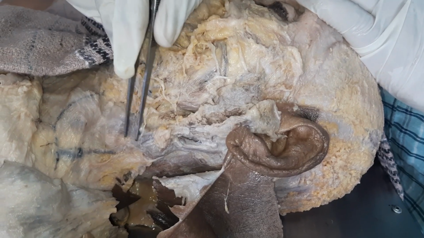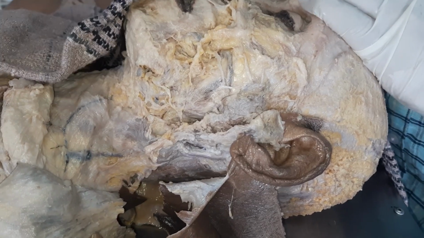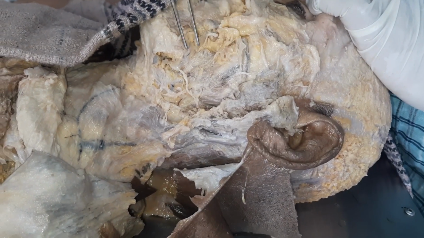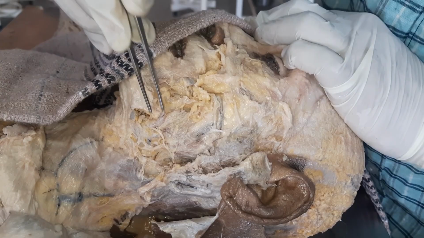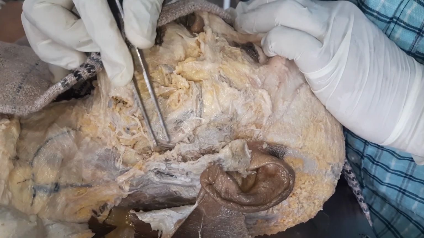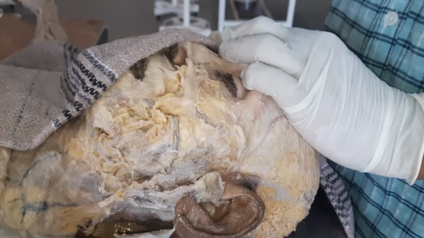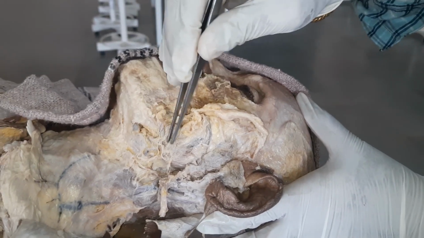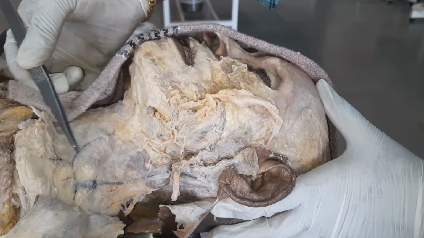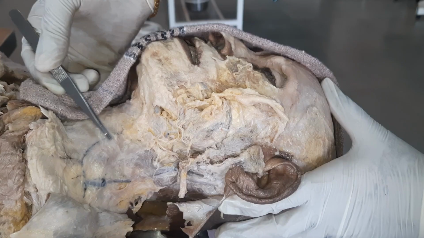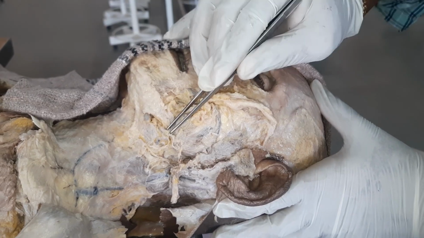Here we can see this muscle here, this is sternocleidomastoid muscle. Also you can see here there is an artery here. This artery is facial artery, and this muscle here, this is masseter muscle. So in this area we can see here there is a muscle, pinkish area here. This muscle is platysma muscle, which is arising from pectoral fascia. It is going to the base of the mandible. This area, this is mandible, base of the mandible.